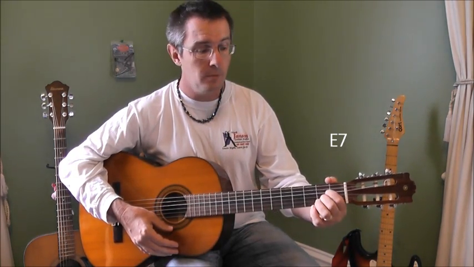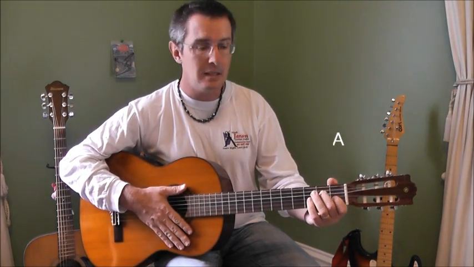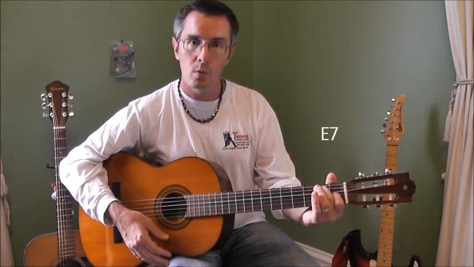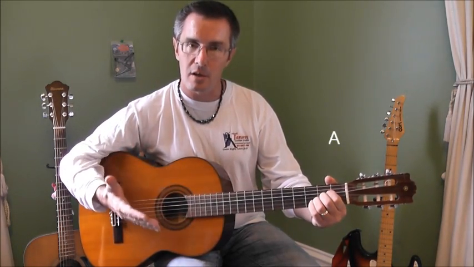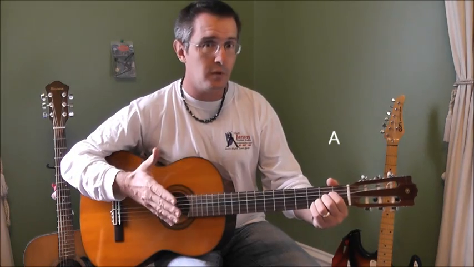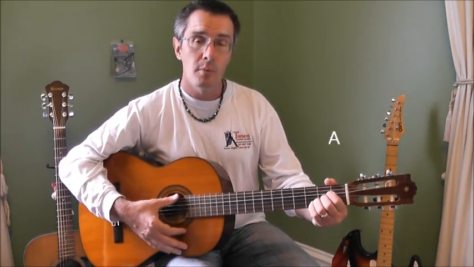Now above Lu is A, Lu, then back to E7, and then back to A, Ya. And that song has a lot more character than the first one because we've got the chord changes in it. Let's try it a wee bit faster.